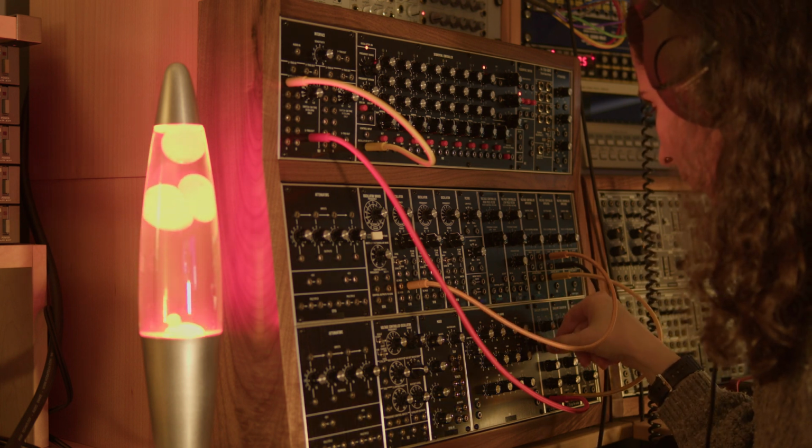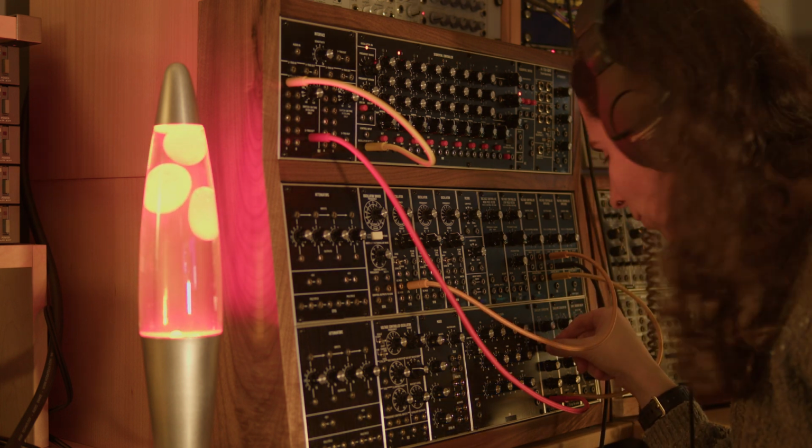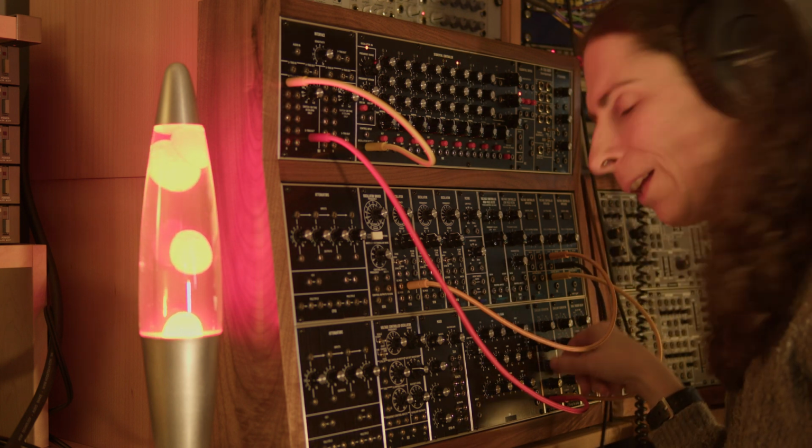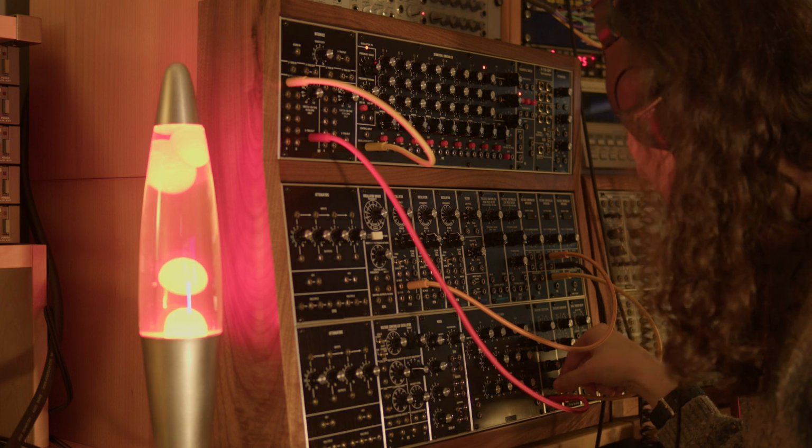So we can change how long the note lasts with the envelope generator. Well, not how long it lasts, but how long it takes to fade out.